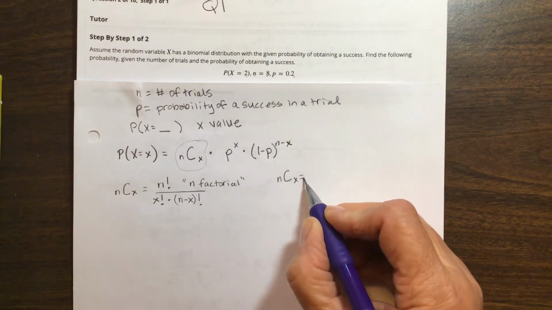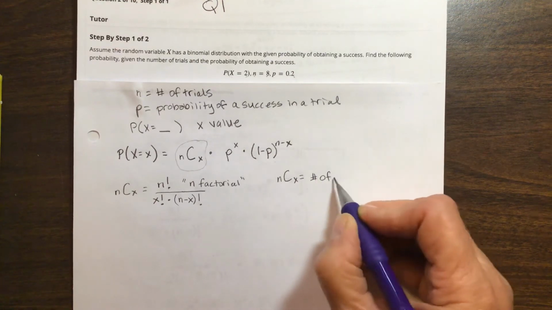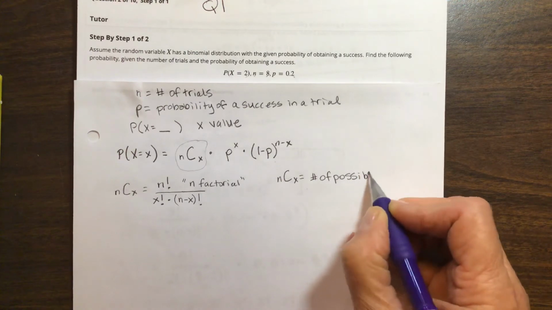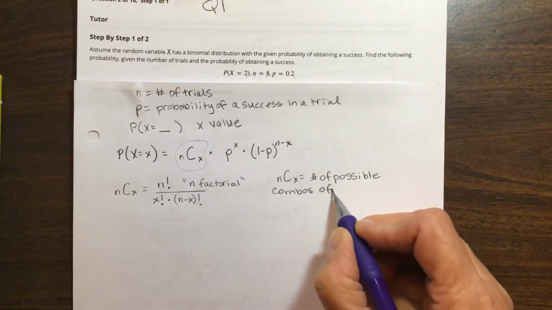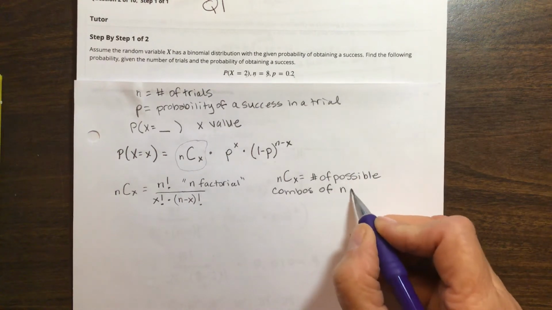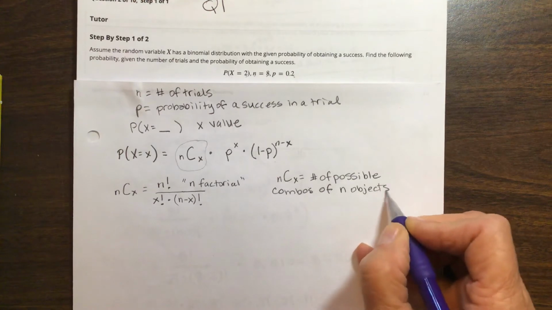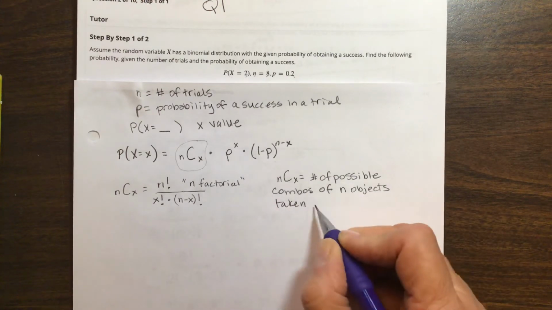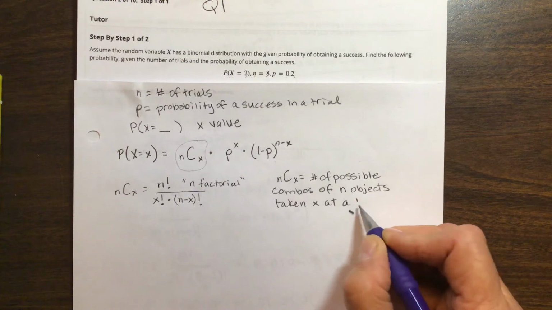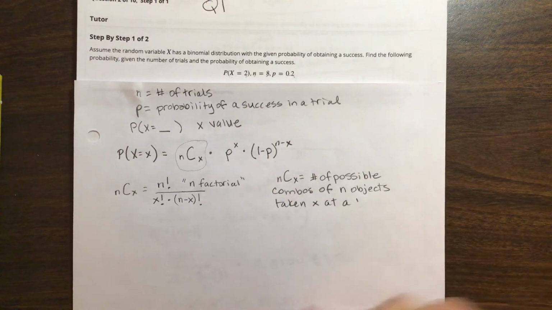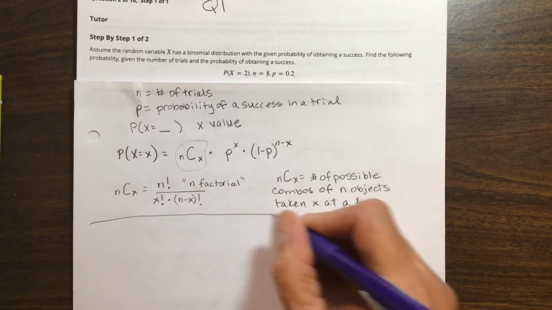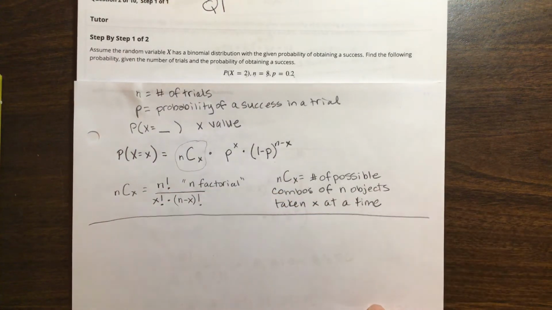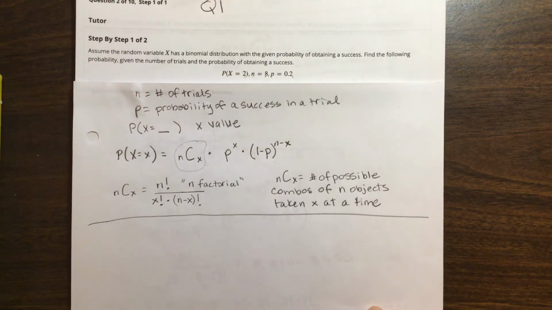What this calculates is the number of possible combinations of N objects taken X at a time. Okay, that's just some basic information about all of these binomial distribution type problems, okay?